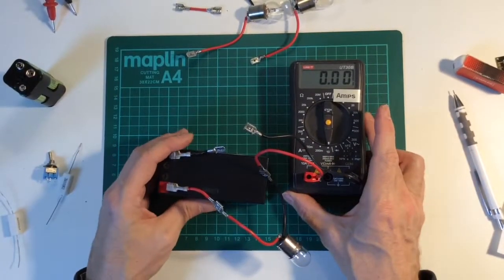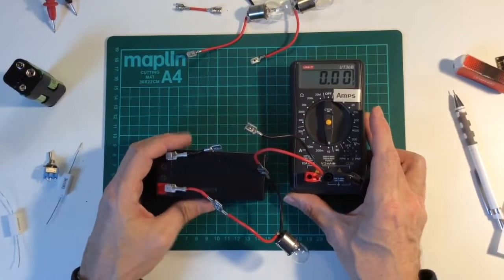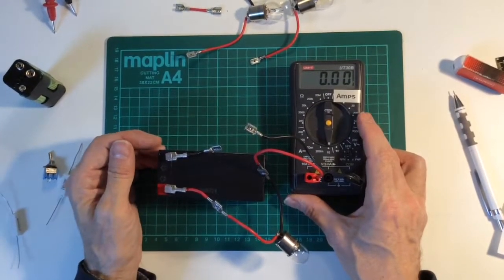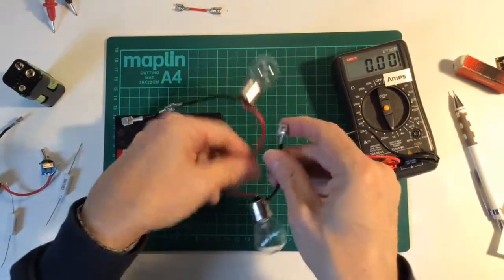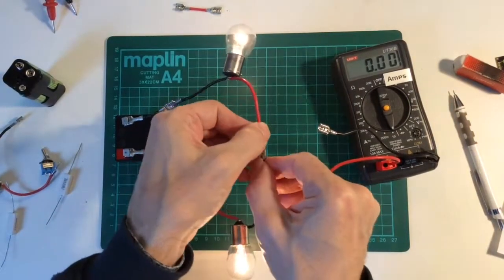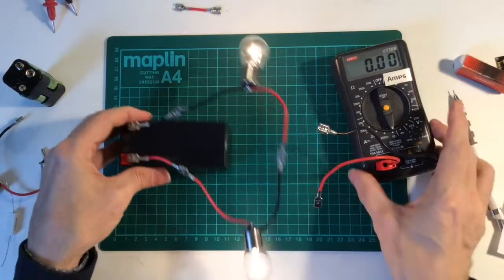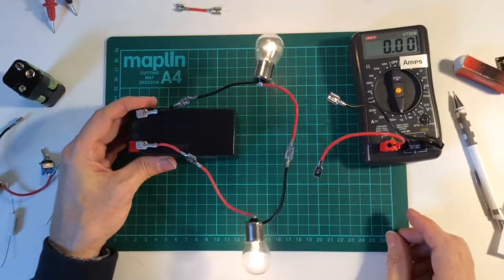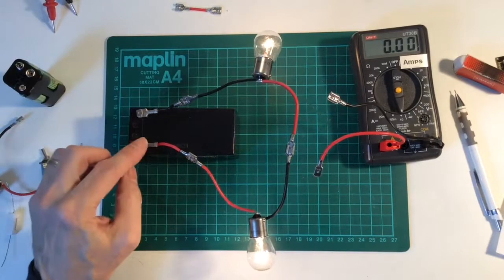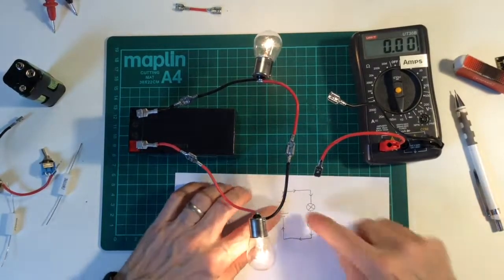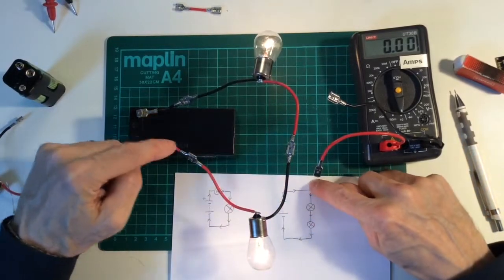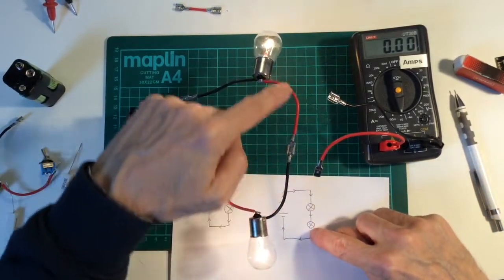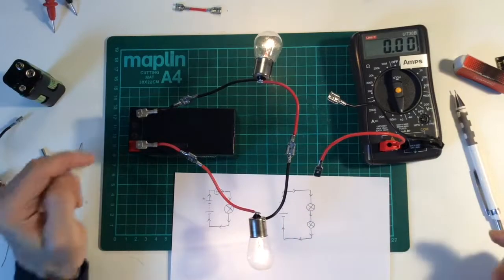Now let's try the other circuit with the two light bulbs, one after the other, which is two light bulbs in series. So I'll set up the circuit first. Okay, so there's my series circuit set up, two light bulbs, one after the other. It goes from the plus of the battery, it's just that my battery's up the other way. Plus of the battery goes to the first light bulb, to the second light bulb, and back to the minus of the battery.